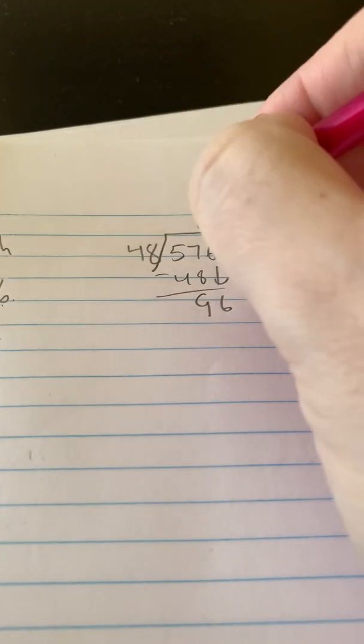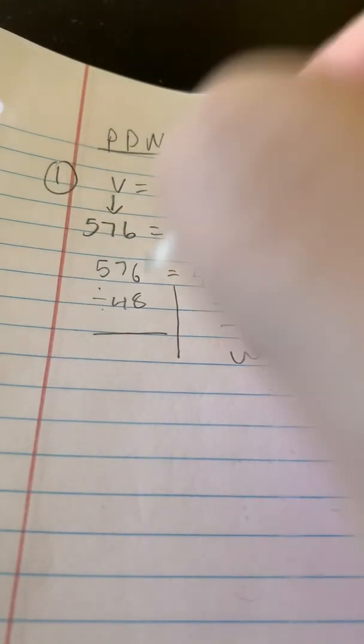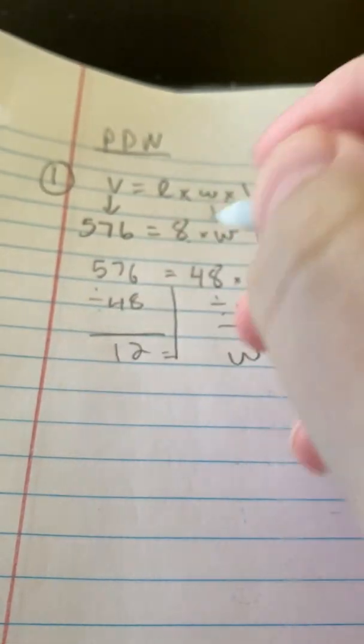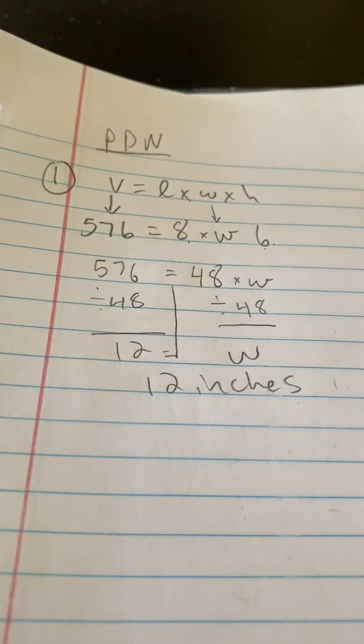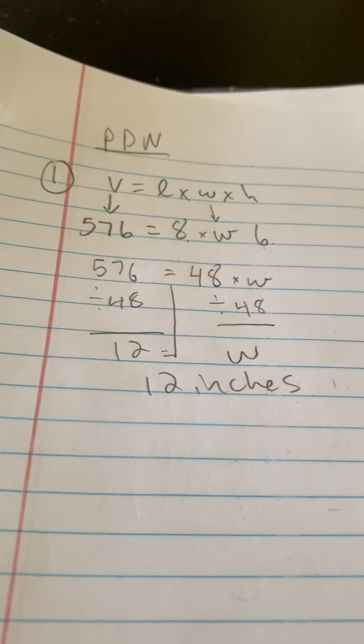I'm probably going to need to do scrap work for this. 576 divided by 48. 1 times 48 is 48. I subtract to get 9, bring down my 6. 48 goes into 96 2 times. Nice, luckily it went in evenly, and I get 12. So W equals 12. And I'm going to put my final answer as 12 inches rather than inches cubed because I'm not talking about volume.